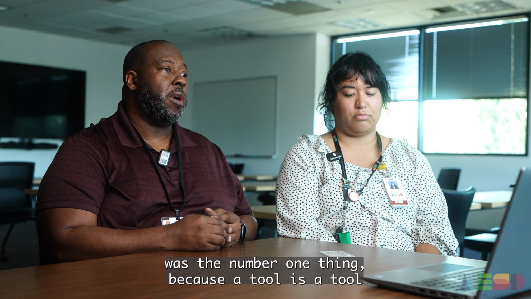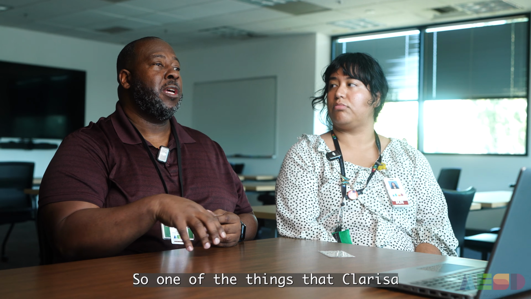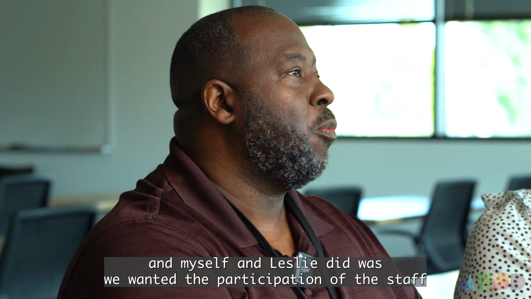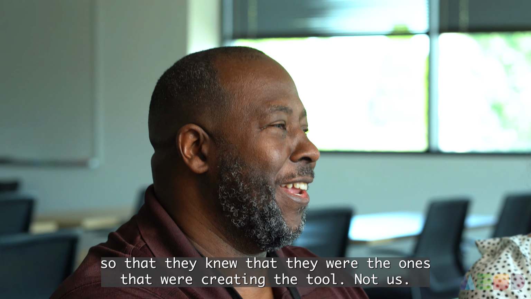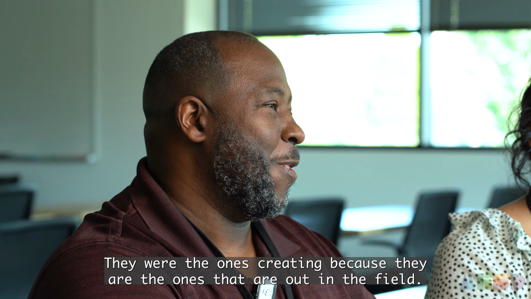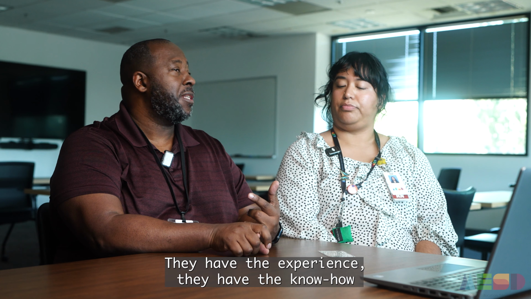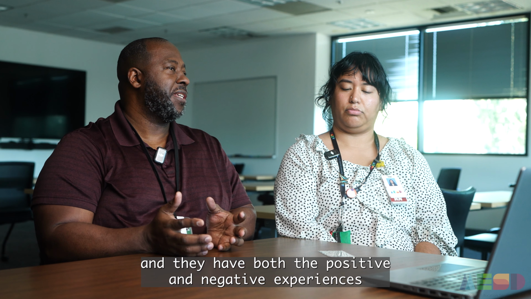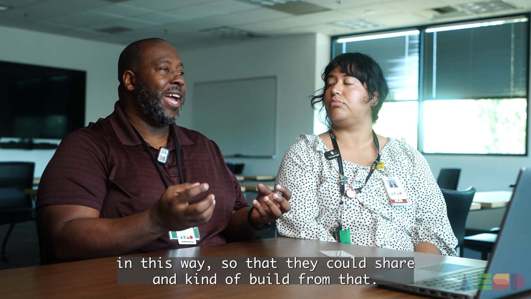Staff input was the number one thing, because a tool is a tool if it's used. If it's not used, it's just gonna take up dust. So one of the things that Clarissa, myself, and Leslie did was we wanted the participation of the staff so that they knew that they were the ones that were creating the tool. Not us, they were the ones creating, because they are the ones that are out in the field. They have the experience, they have the know-how, and they have both the positive and negative experiences that have happened in the field so that they could share and kind of build from that.